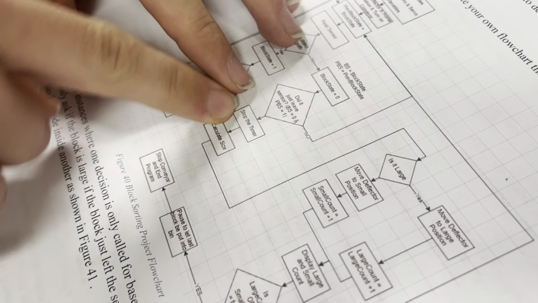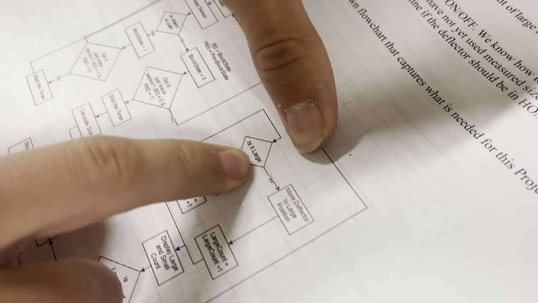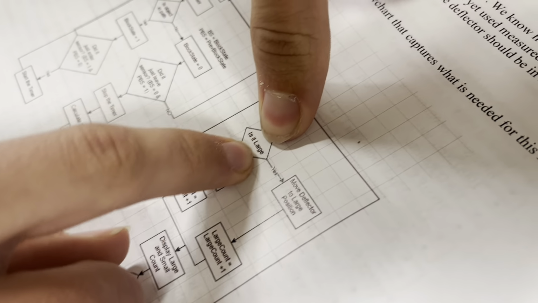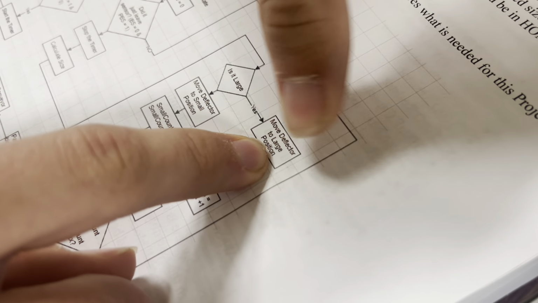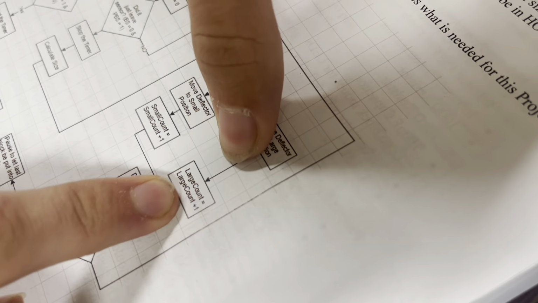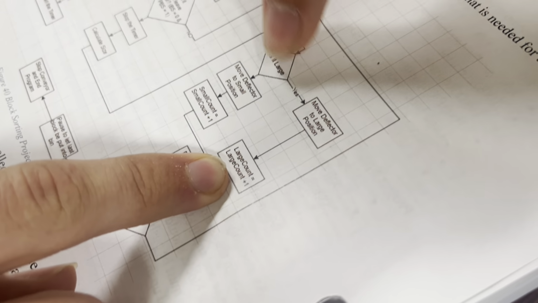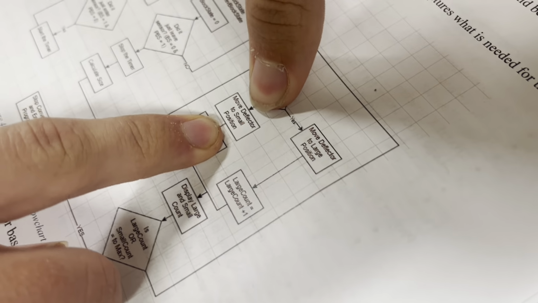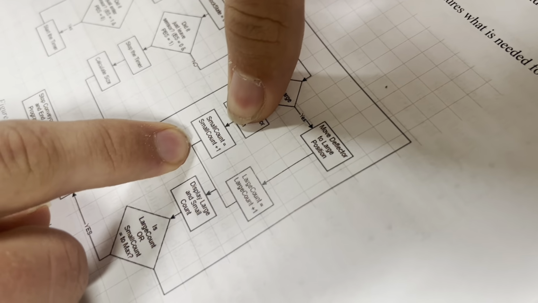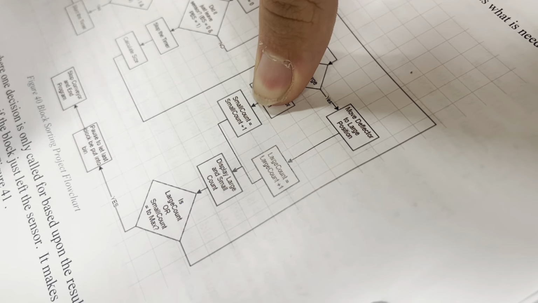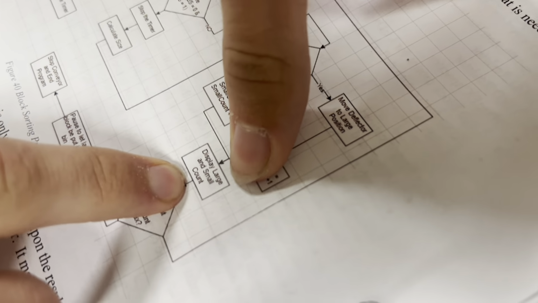But after we stop the timer, we want to calculate the size. And we want to see if it's large. If it is large, we want to move the deflector into the large position and then add 1 to the large count. If it's not large, we're going to move the deflector into the small position, basically home, and then add 1 to the small count. Display large and small count.